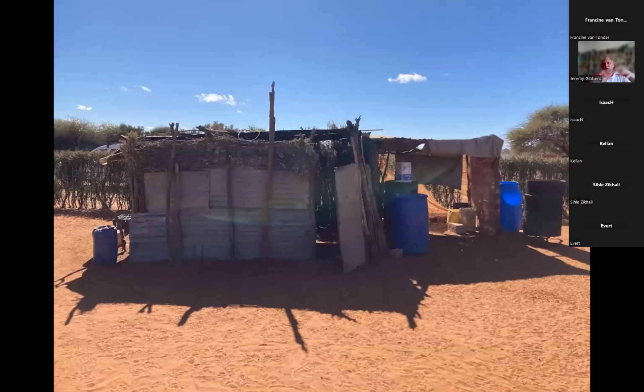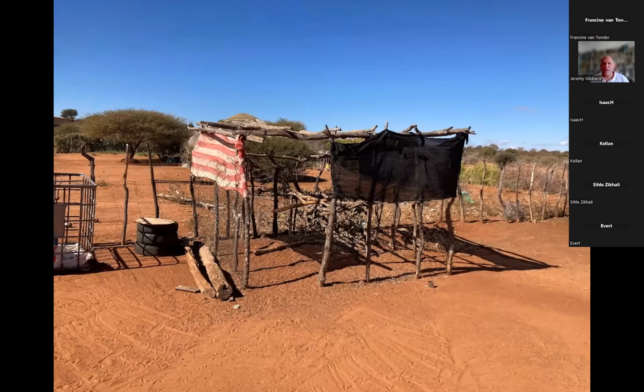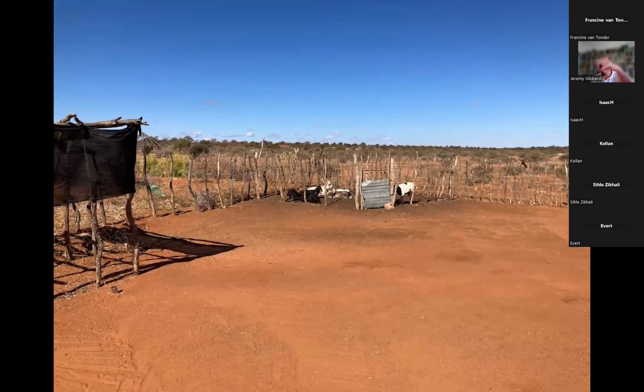Behind the huts, there would be kitchen areas. So this is made of corrugated iron, and a lot of the cooking, the storage of water would happen here. There would be a toilet. There would be an area for animals, so chickens, goats, etc., might all be kept within the yard and then let out during the day and then brought back at night.